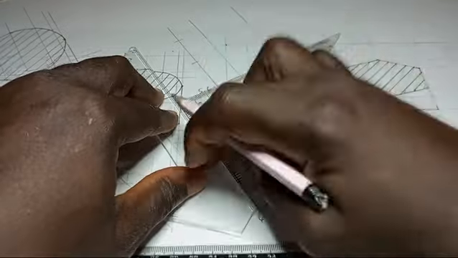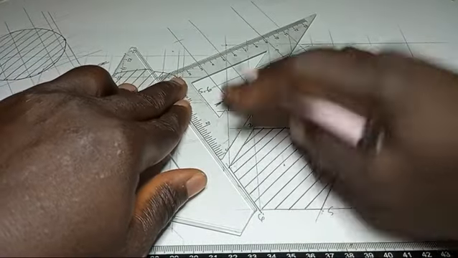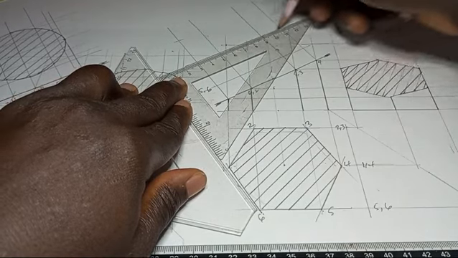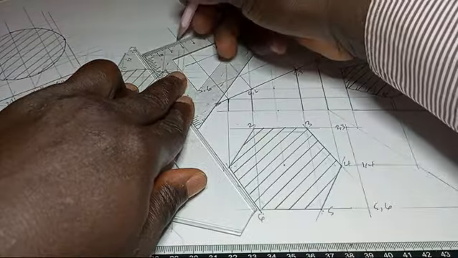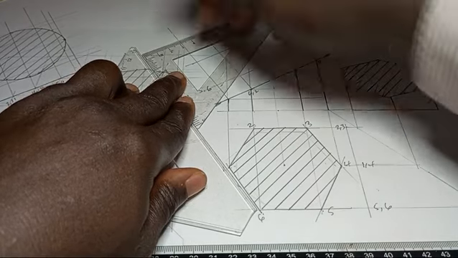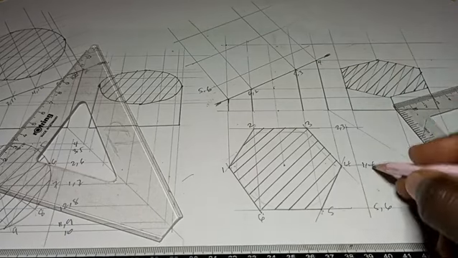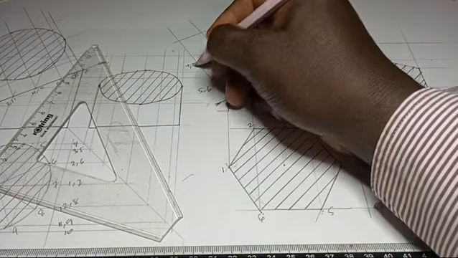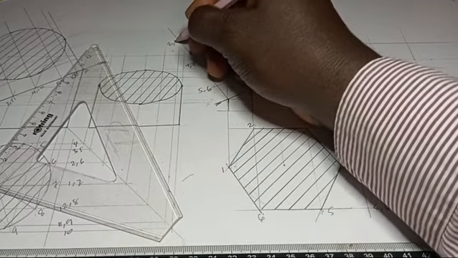Now hold this one firmly, don't allow it to shift. Then move this one upward and you draw this. Move it upward again and draw this other one like that. So those are my lines. This point is representing 1 and 4, and the last one is 2 and 3.